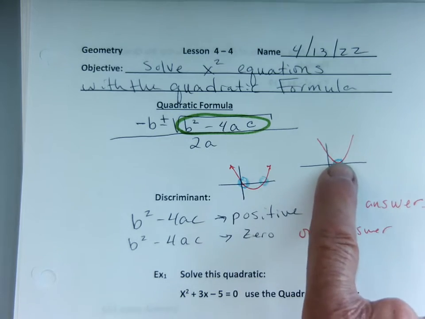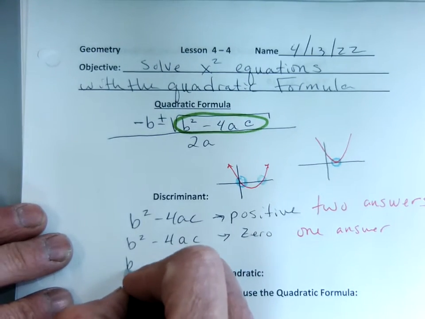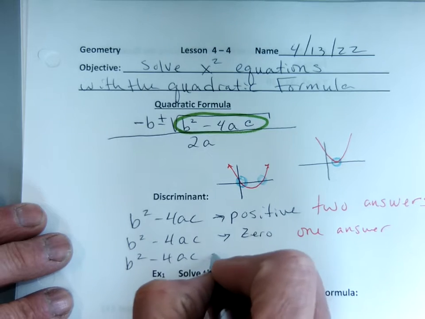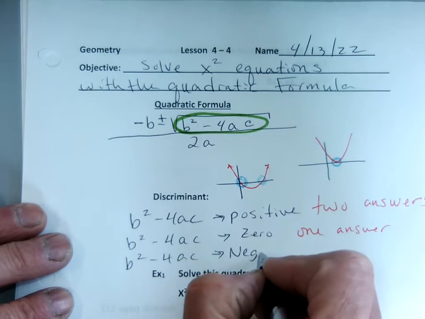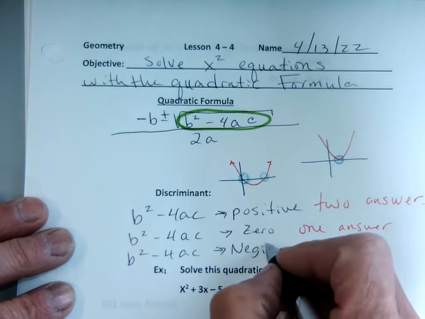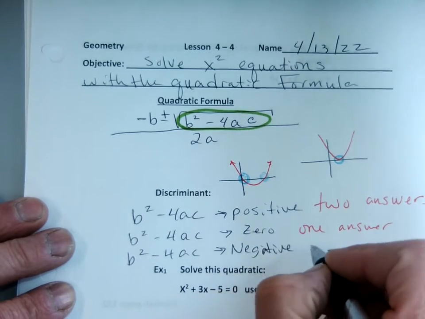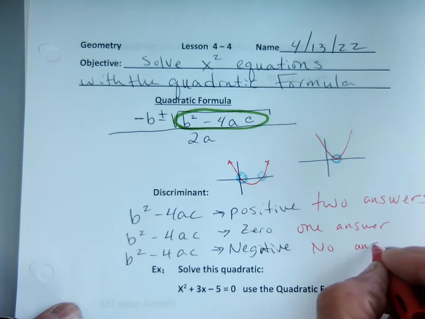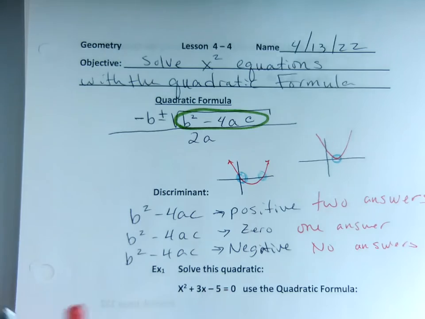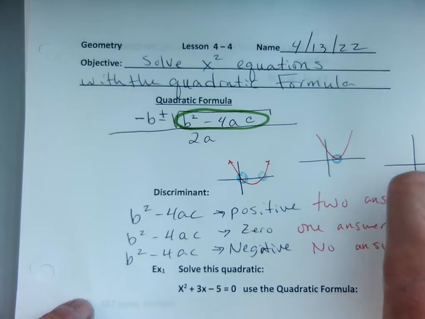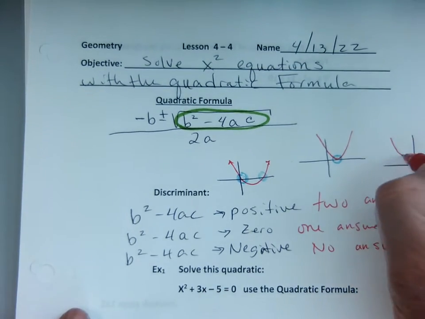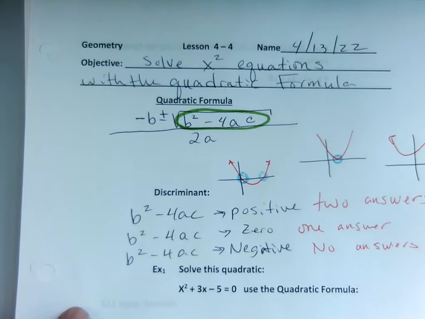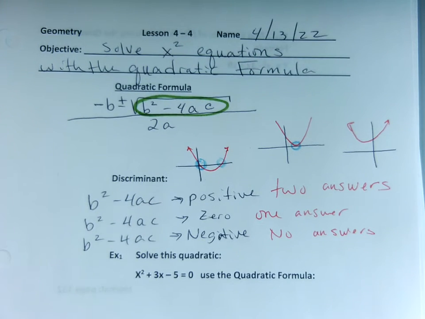We're looking for the x-intercepts, and of course, if b squared minus 4ac is negative, we'd have to take the square root of a negative number. There's going to be no answers. Because that would look something like this, where the parabola doesn't cross the x-axis. Okay? All right, well, let's take a look at example 1 and see how this works.